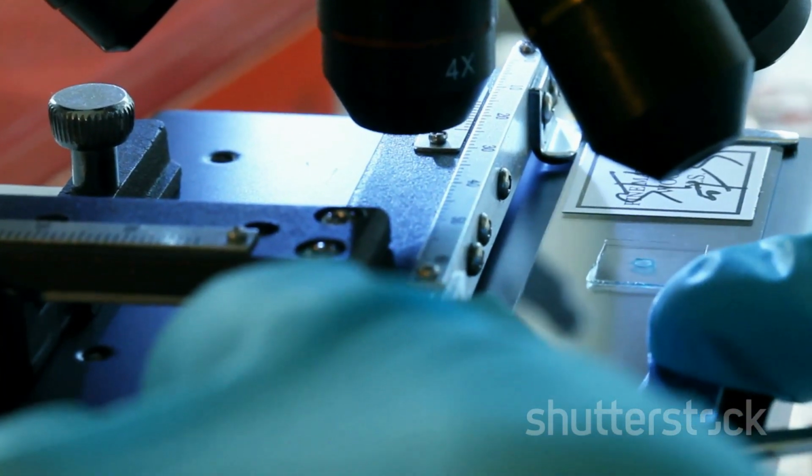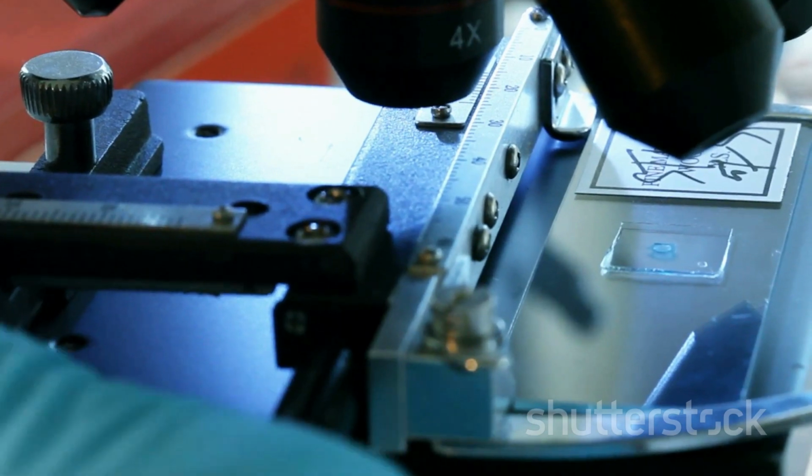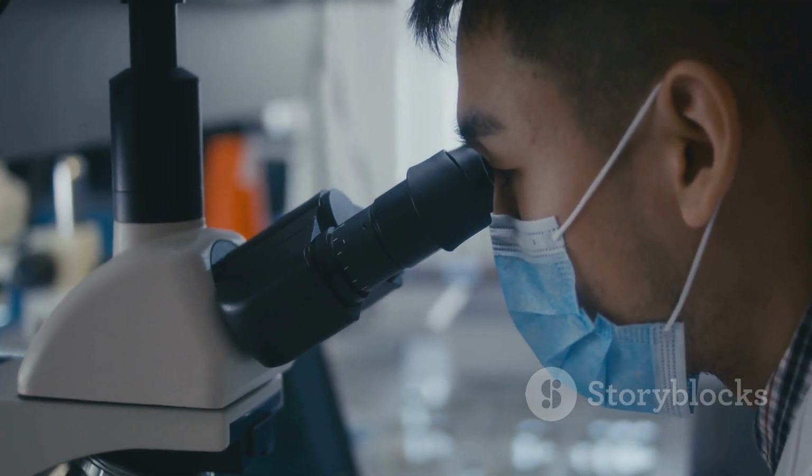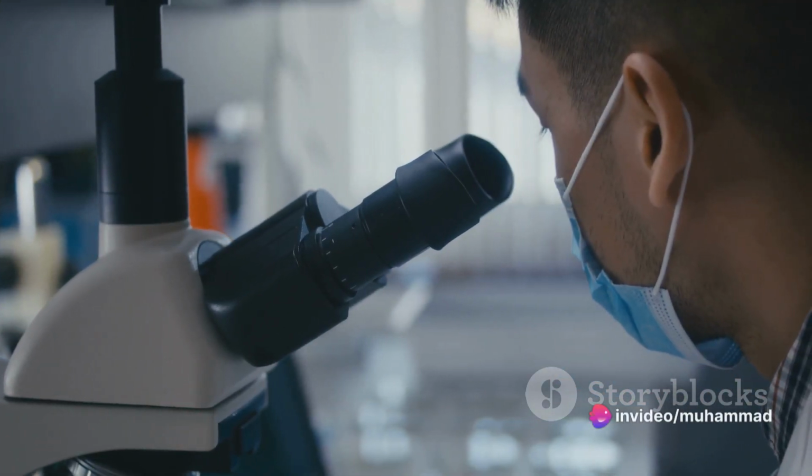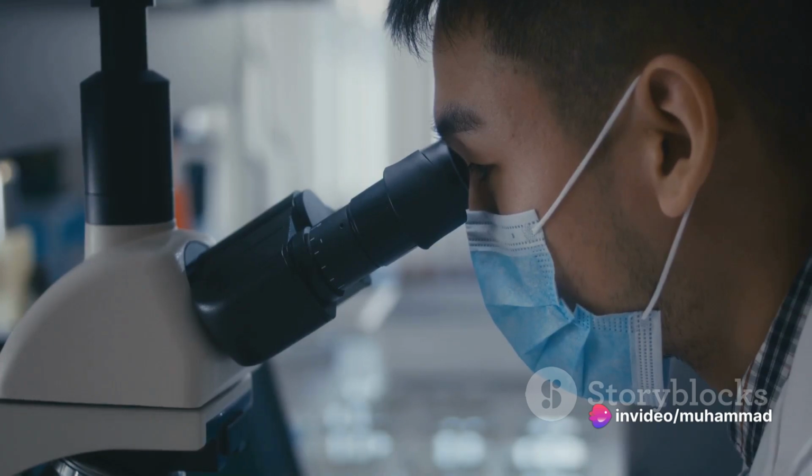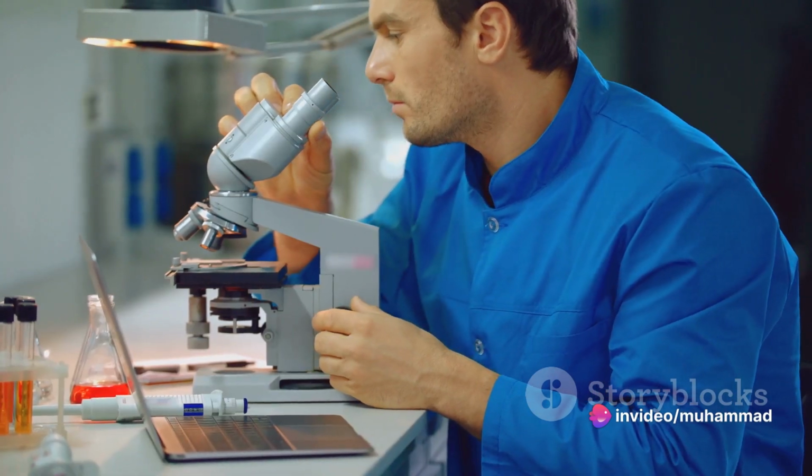Resolution, on the other hand, is the ability to distinguish two close objects as separate entities. Think of it as the sharpness or clarity of an image. If you've ever tried to read small print and found it blurry, you've experienced a lack of resolution.